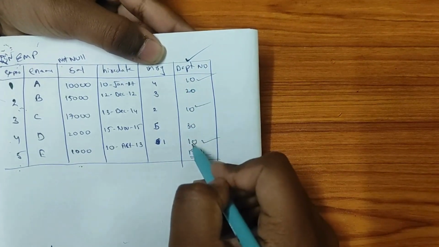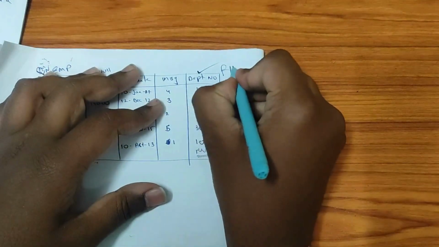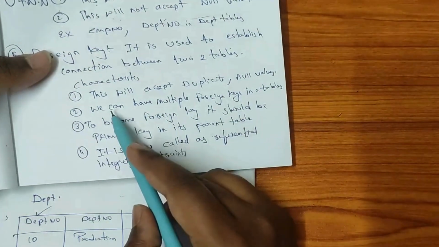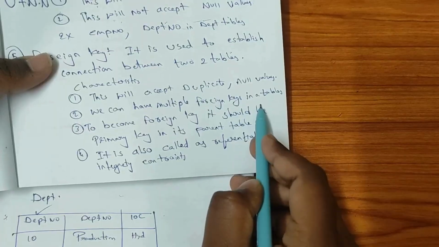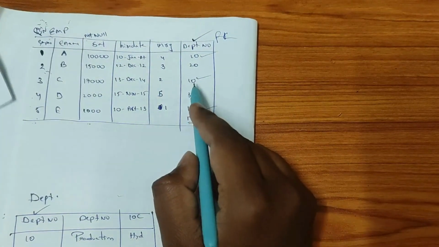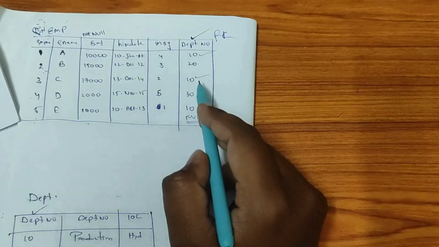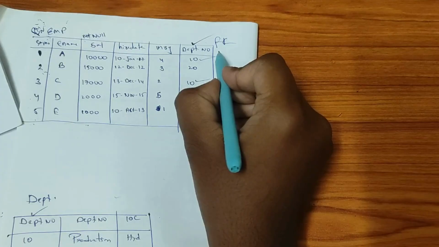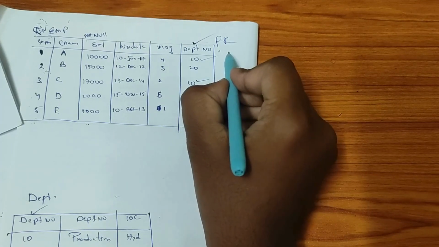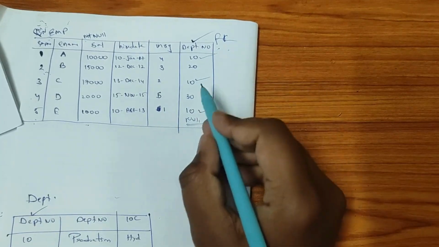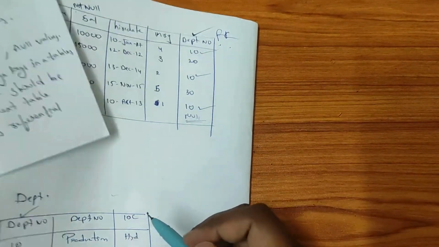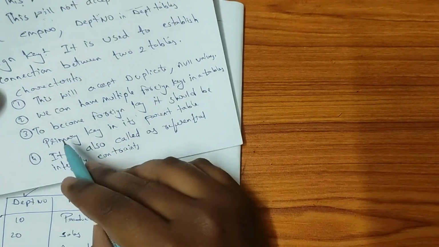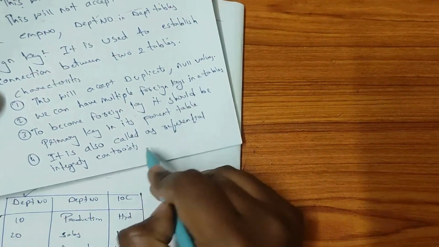So this is considered a foreign key column. It accepts duplicate and null values, and we can have multiple foreign keys in a table, for example in a customer table or a production table, with a production number to identify the data in that production table. And to become a foreign key, it should be a primary key in its parent table.